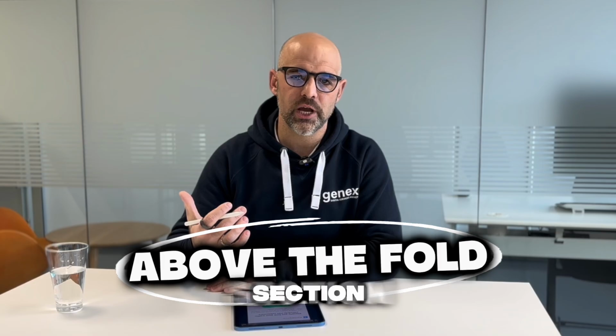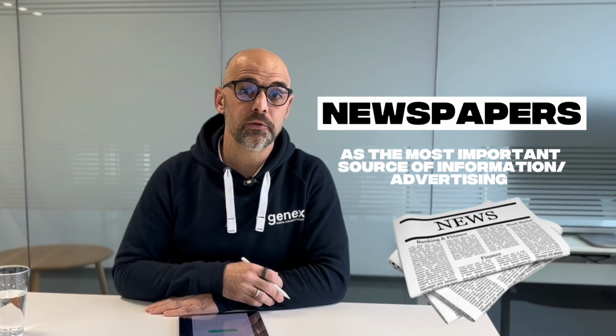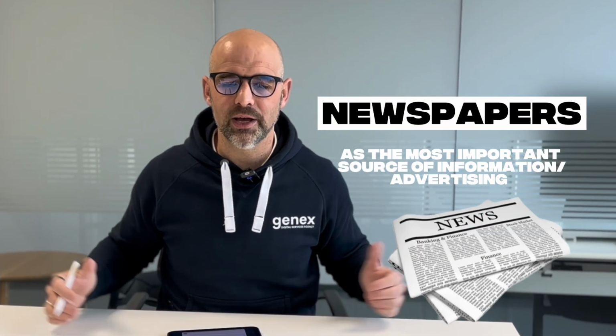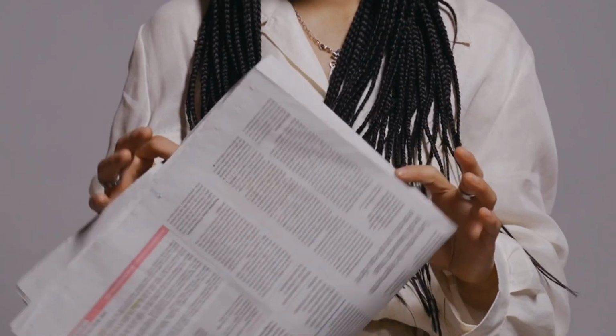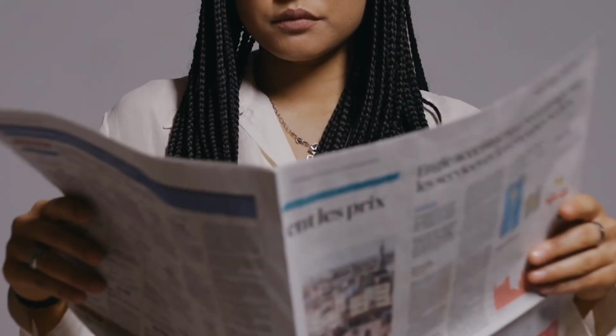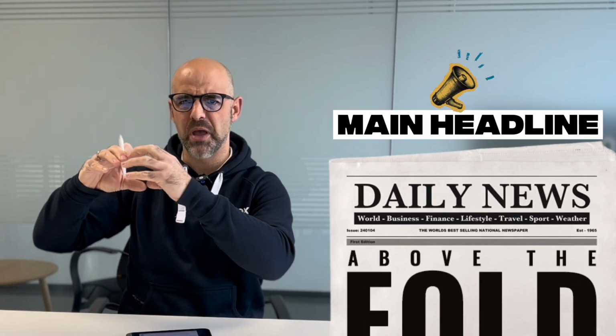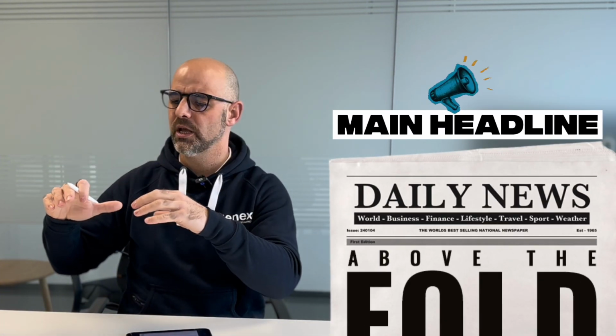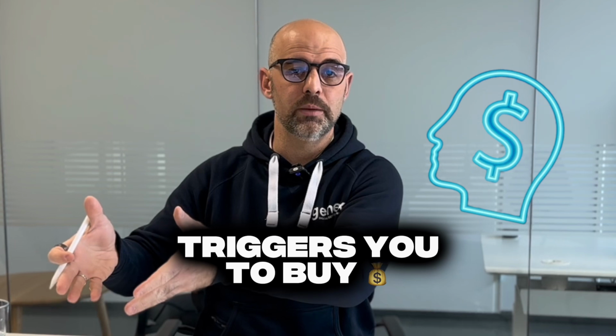One of the most important parts, if not the most important one, of your website is what we call the Above the Fold section. Just to be clear, Above the Fold is a term that comes from the time when we used newspapers as the most important source of information, or source of propaganda, source of advertising at the end of the day. Back then, newspapers were folded and stored like that, so the Above the Fold section is where the main headline for that specific day was. That's supposed to trigger me to buy the newspaper and read that article and read something else, of course. But that was the most important headline for that day.